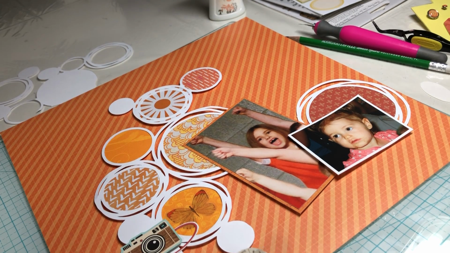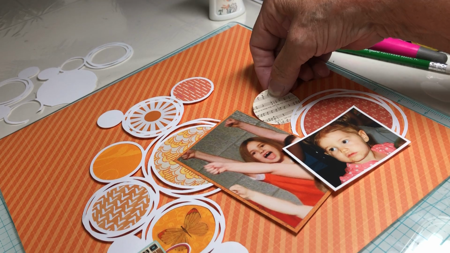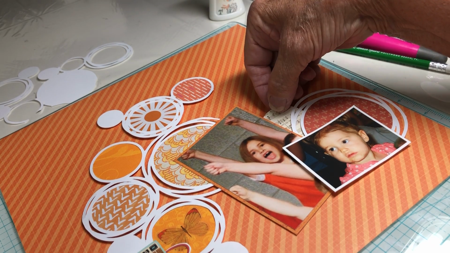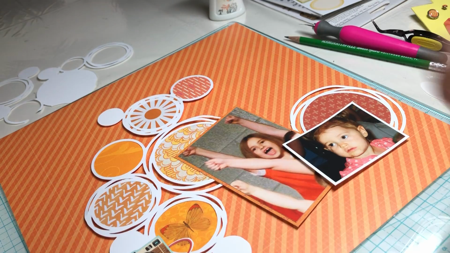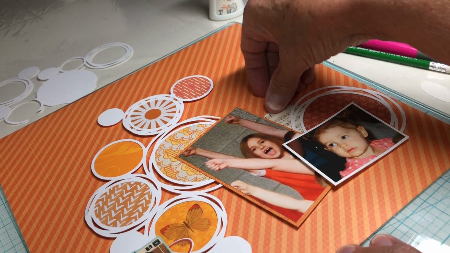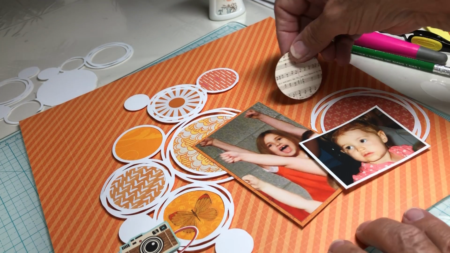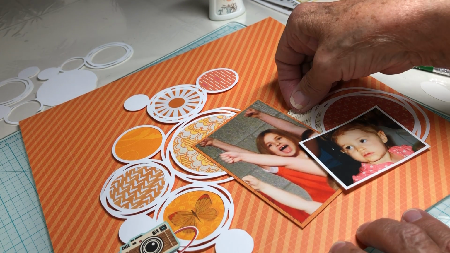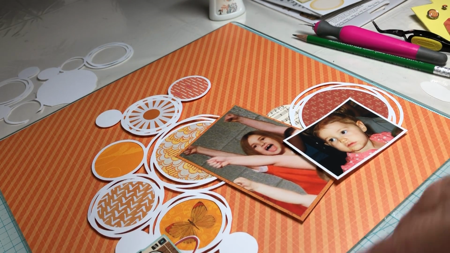I may use some trim. I was thinking of inserting this right under there, and I think that would be a good spot for it. And then I've got, well, I think as I'm looking at that, I think I've got it upside down. I did. So let's put that in there.